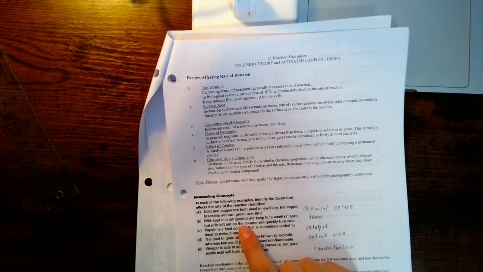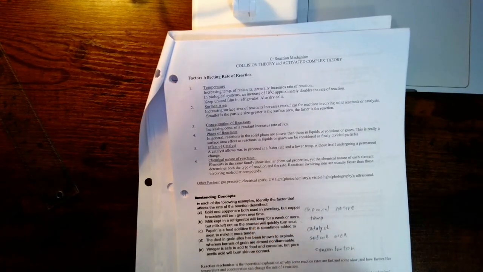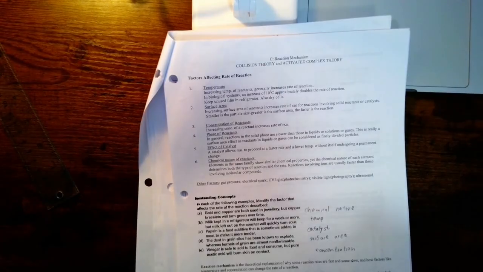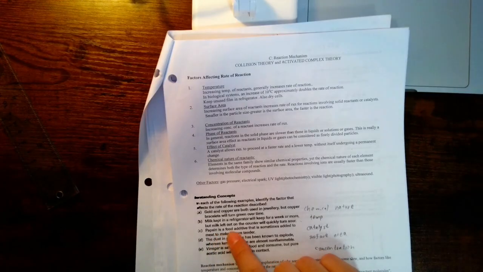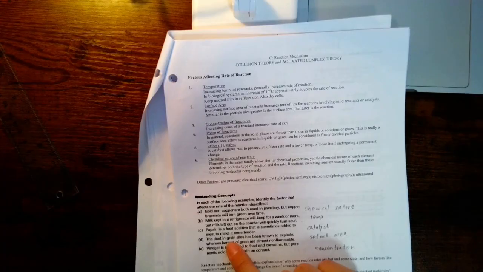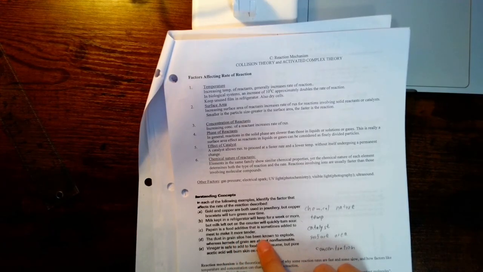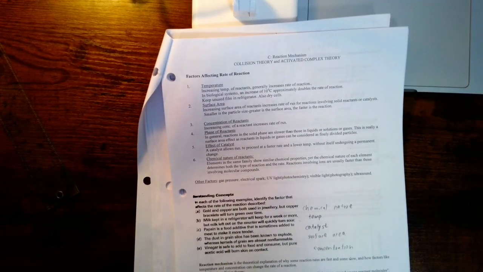And milk kept in a refrigerator keeps for a week or more, but milk left on the counter will quickly turn sour. That's the temperature. The higher the temperature, the faster the reaction. Papain is a food additive that is sometimes added to make meat even more tender. So it's probably a catalyst because it's never consumed. The dust in grain silos has been known to explode, whereas kernels of grain are almost non-flammable.